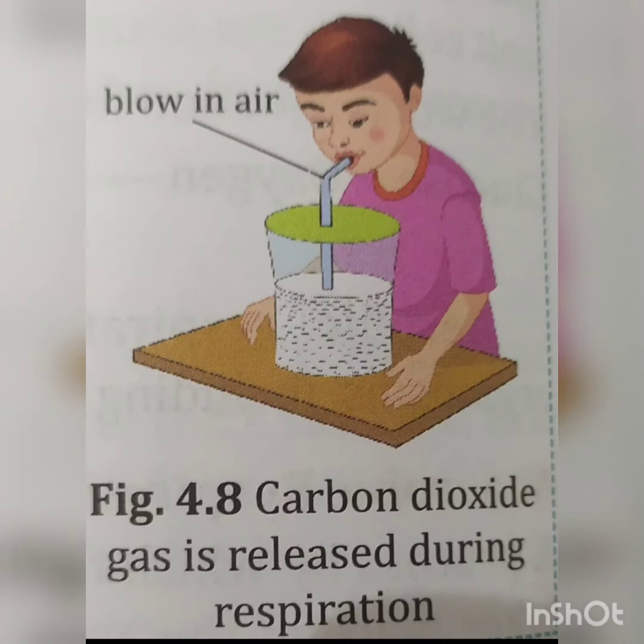The materials required for it are a glass half filled with lime water, a straw, and a paper glass cover. The procedure for it is as follows. We take a glass which is half filled with the lime water, cover the glass with the paper glass cover and seal it using an adhesive tape.